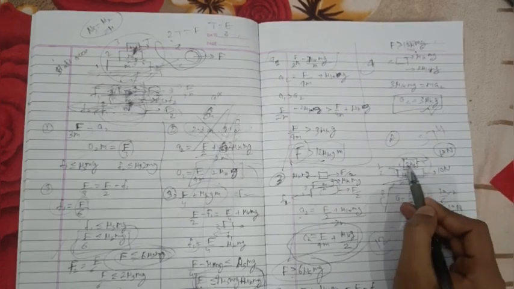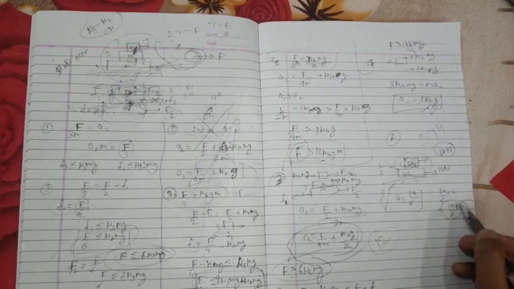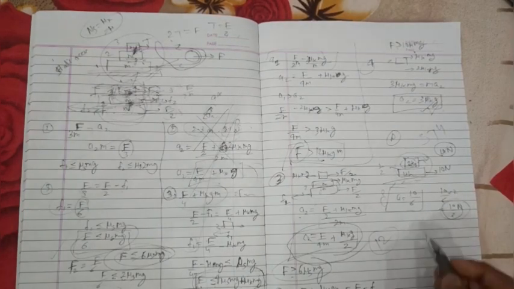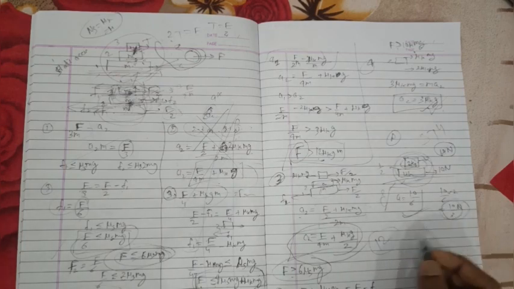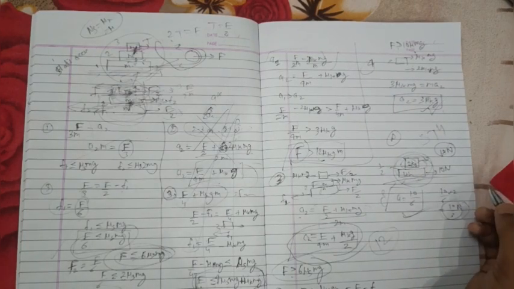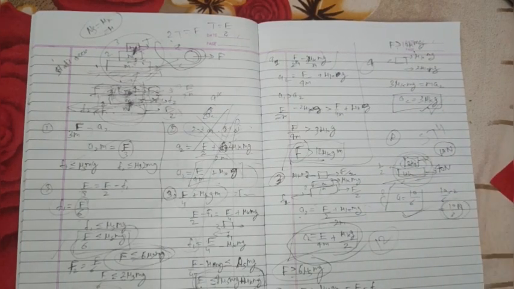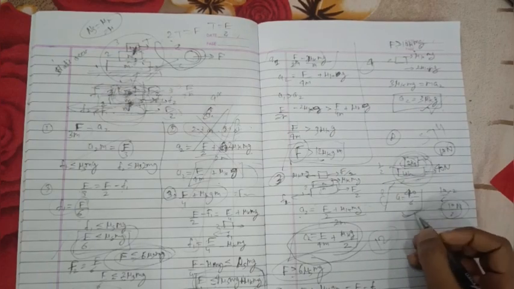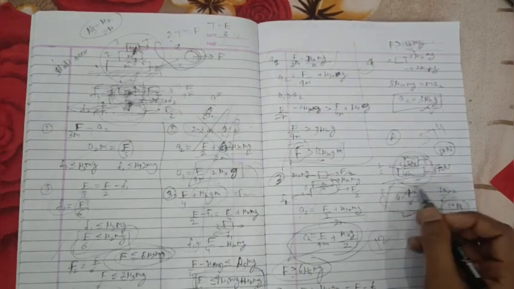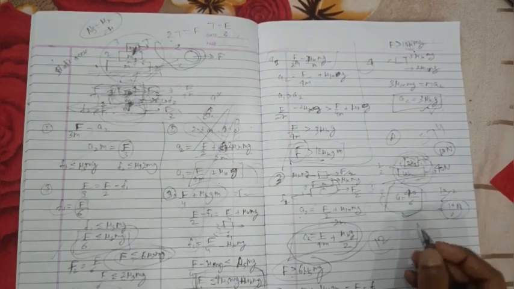So 10 by 6 would be the acceleration, and to get 10 by 6 acceleration, this body needs a force of 10 by 6 into 2, which is 10 by 3 Newton, but the friction on this body is equal to 10 Newton. So the maximum static friction this body can apply is 10 Newton, and this is greater than this value, which means this body will move together with this acceleration. That's it.